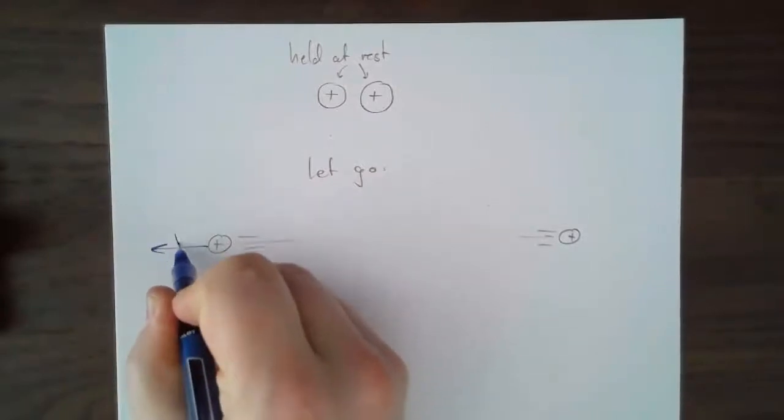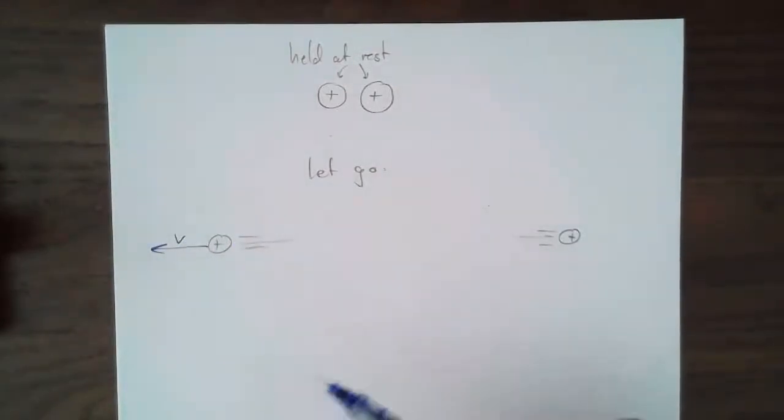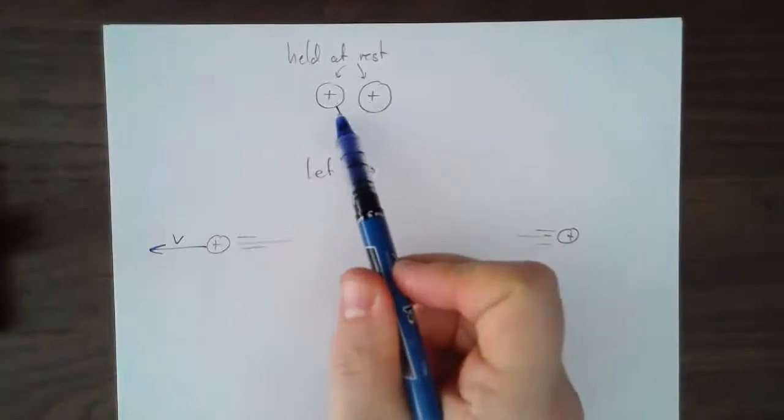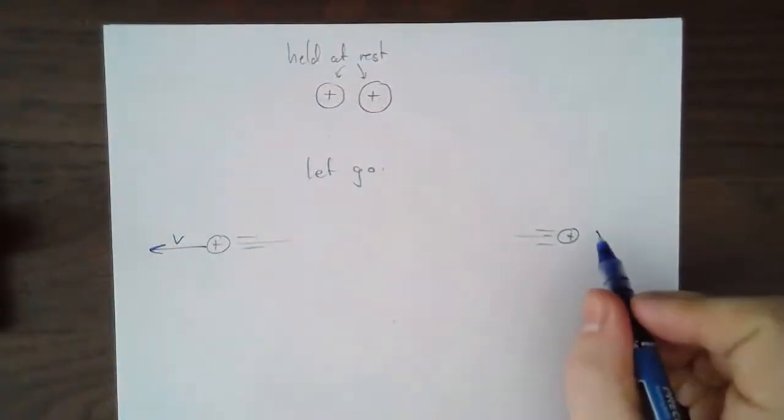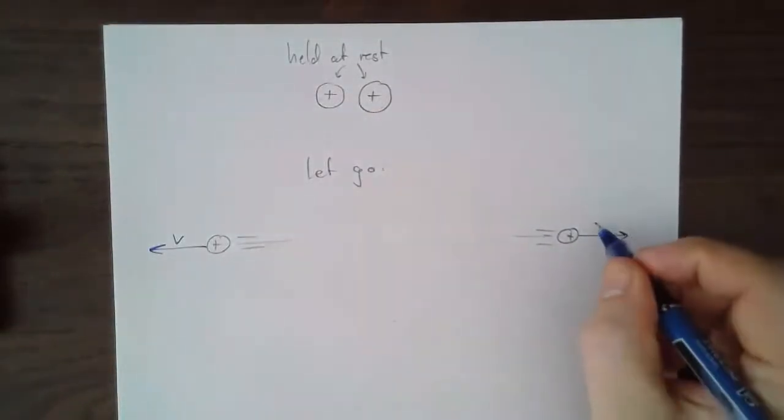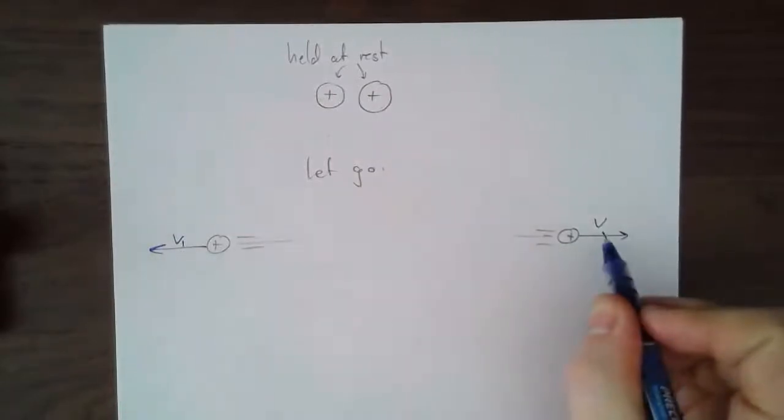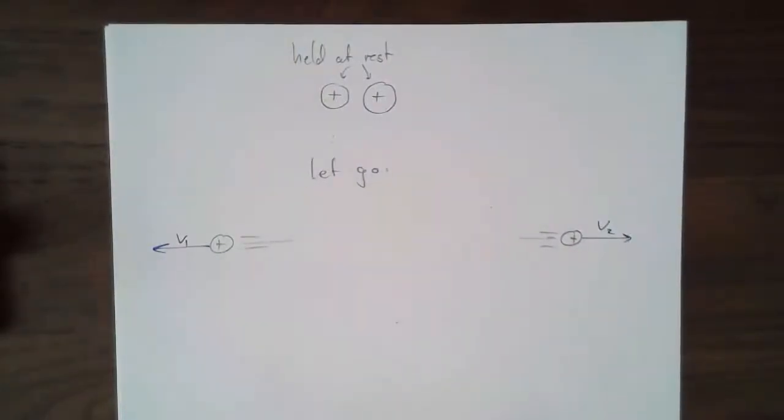And is it the same? Well, it depends on what the charges are and, more importantly, what the masses are. Is it the same mass for both of them, or do those particles have different masses? Could be the same, could be different. Let's not make assumptions here.